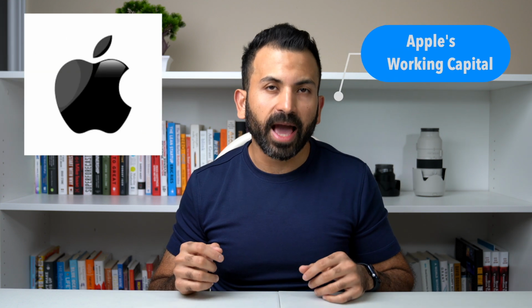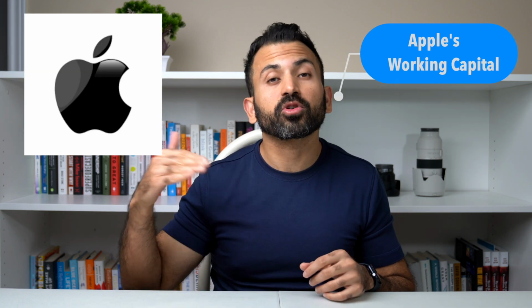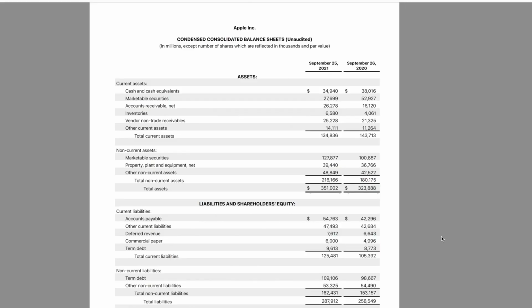Now, just as a very practical example, let's take a look at Apple's financial statements to see what their current working capital position looks like. Okay, so here is Apple's balance sheet. If we focus on two sections, number one, current assets, and then current liabilities. So if we look at their current assets section, you can see that they have all of these assets. They have cash, marketable securities, accounts receivable, inventory, etc. All of this adds up to 134 billion, almost 135 billion.